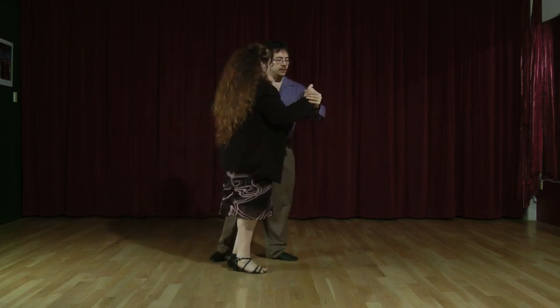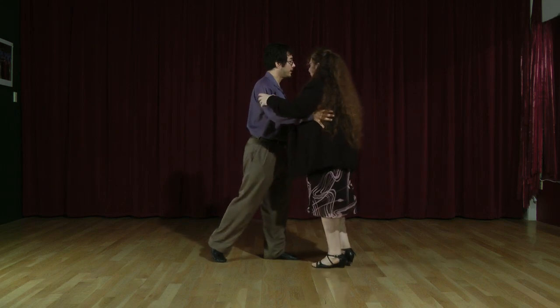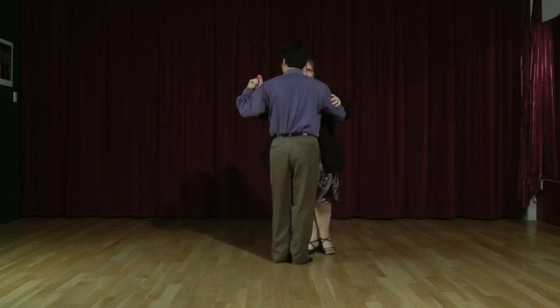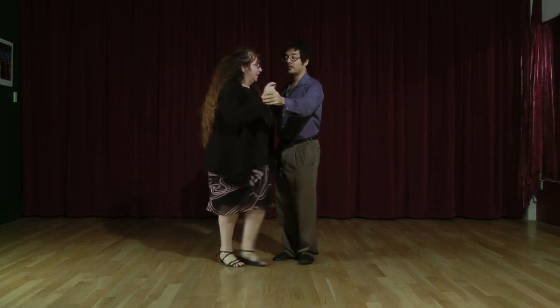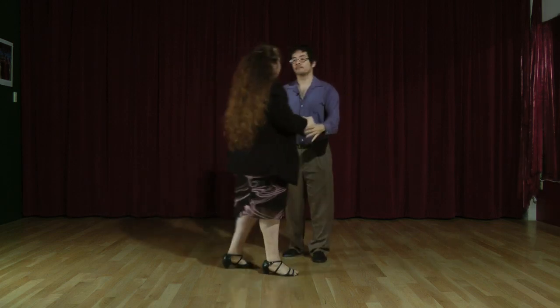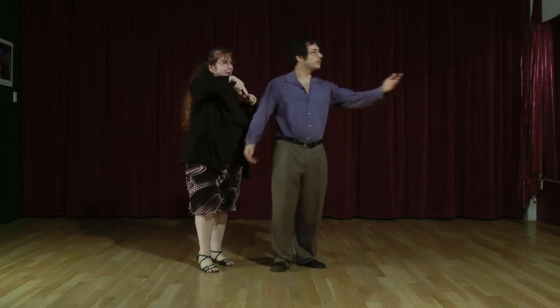Let's see, we start forward. So this is around my axis, then I pivot her around her axis, then it's around my axis, then I pivot her around her axis, then around me, then around her, around me, and then around her, roughly speaking. But the biggest picture of that is that I'm going in a circle around him.